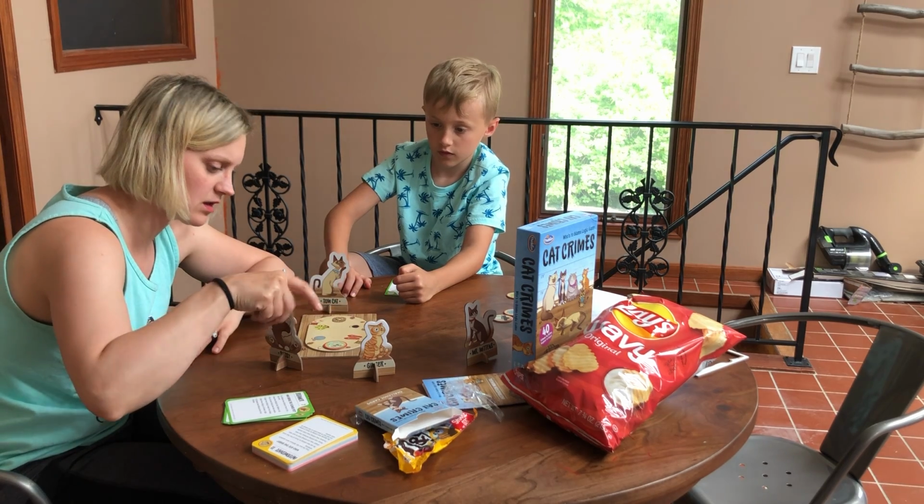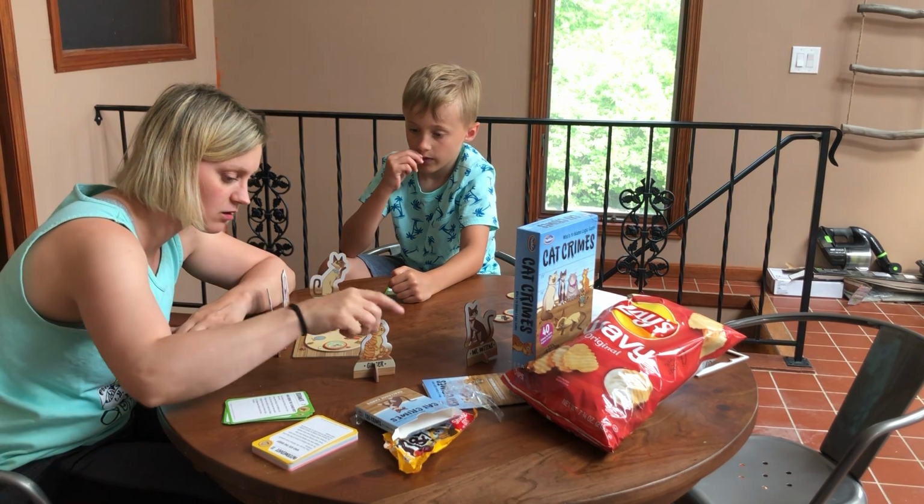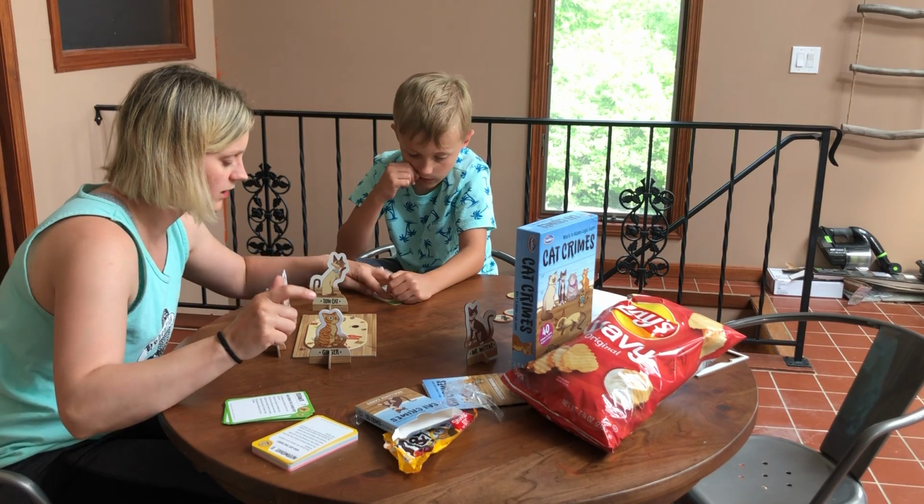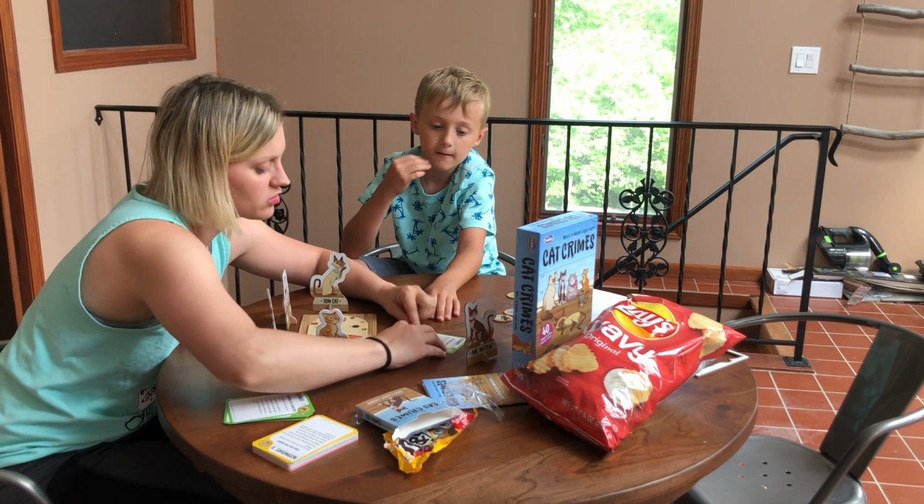Ginger is next. Okay, so Sassy must be here, and Ginger here. So let's check again. Ginger's standing next to Sassy. I'm not gonna look in the back. You can see the answer.